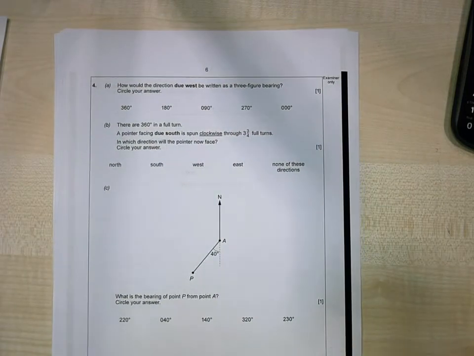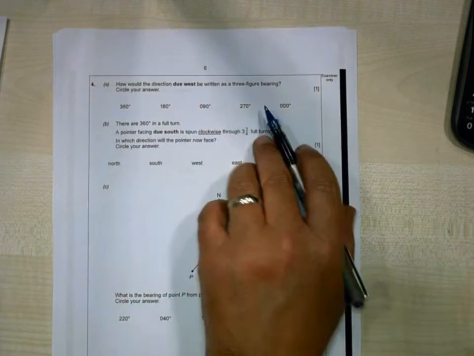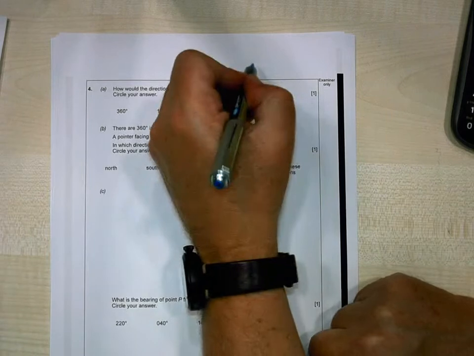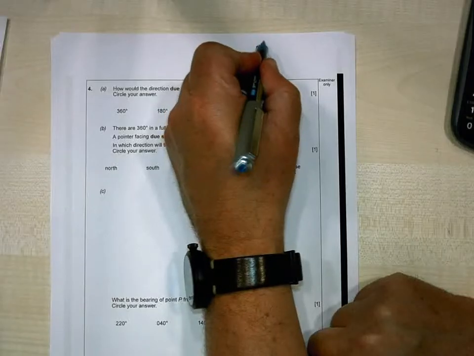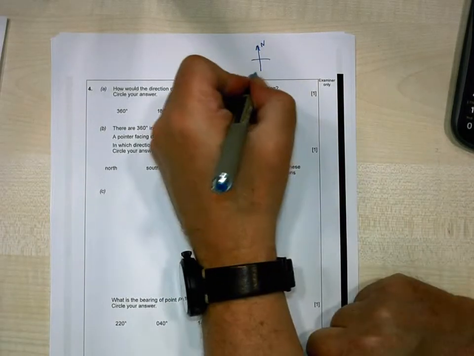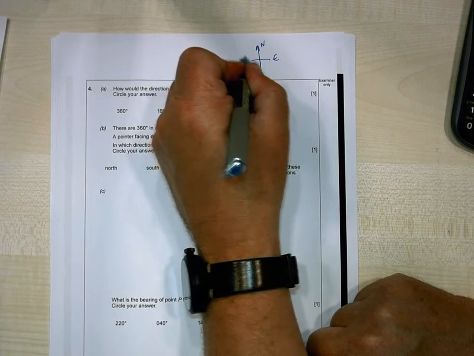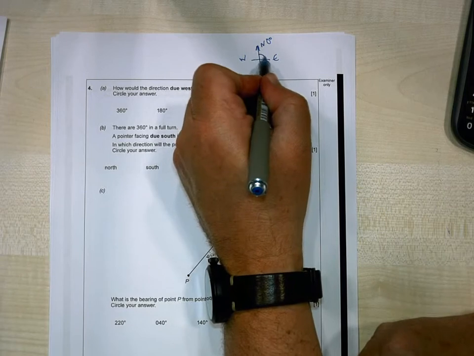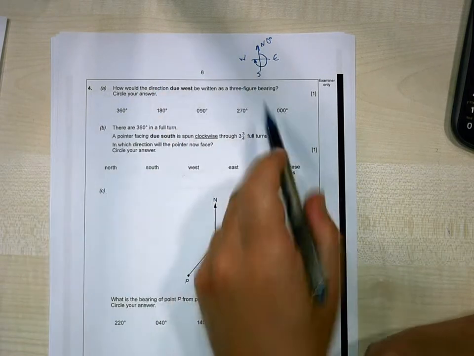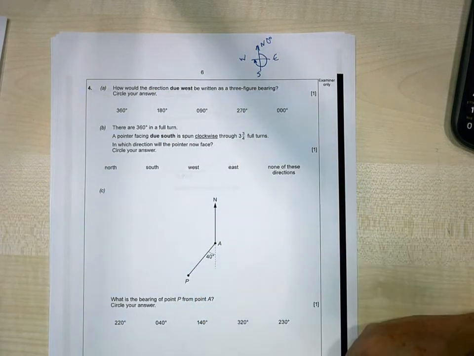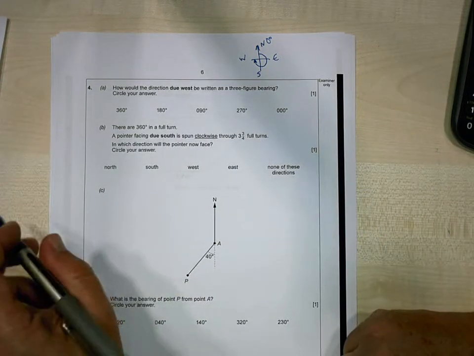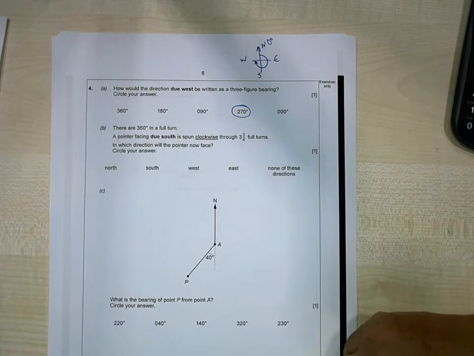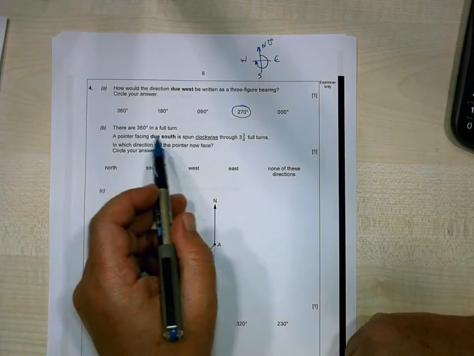Question 4, bearings. How would the direction due west be written as a 3-figure bearing? So you need to know positions on the compass: north, south, east, west. Bearings are measured from 0 at north in that direction. So you're going through 3 quarter turns, 3 nines, 27, 270. There are 360 degrees in a full turn.